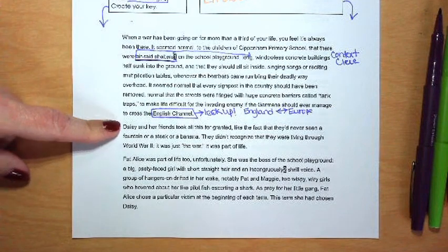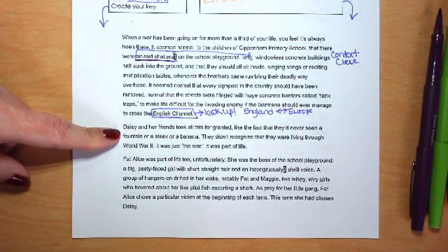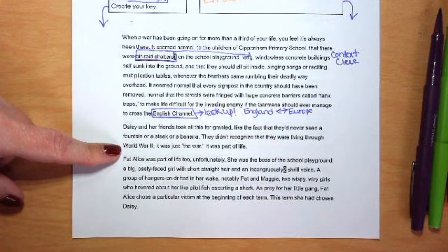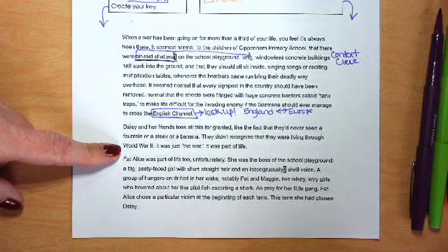Daisy and her friends took all of this for granted, like the fact that they'd never seen a fountain or a steak or a banana. They didn't realize that they were living through World War II. It was just the war. It was just part of life.